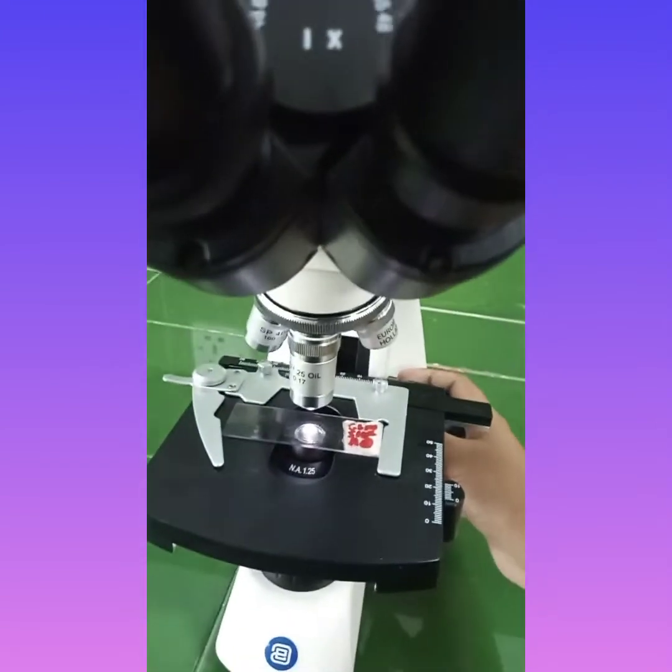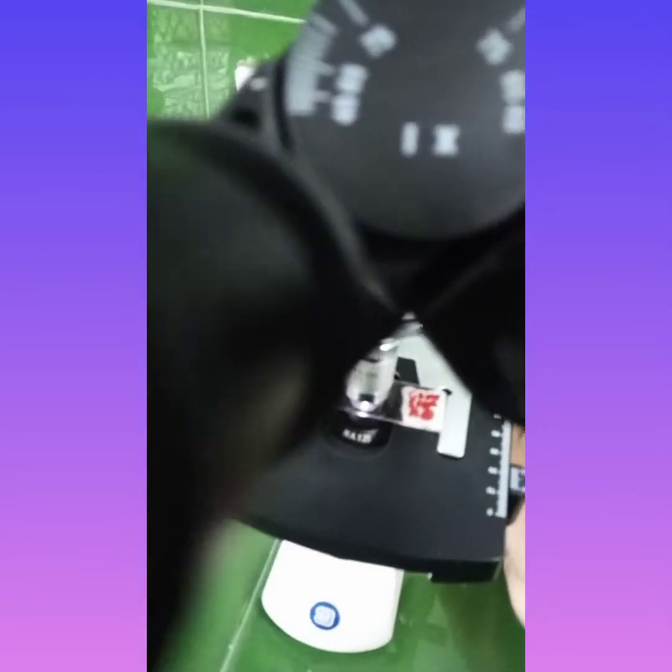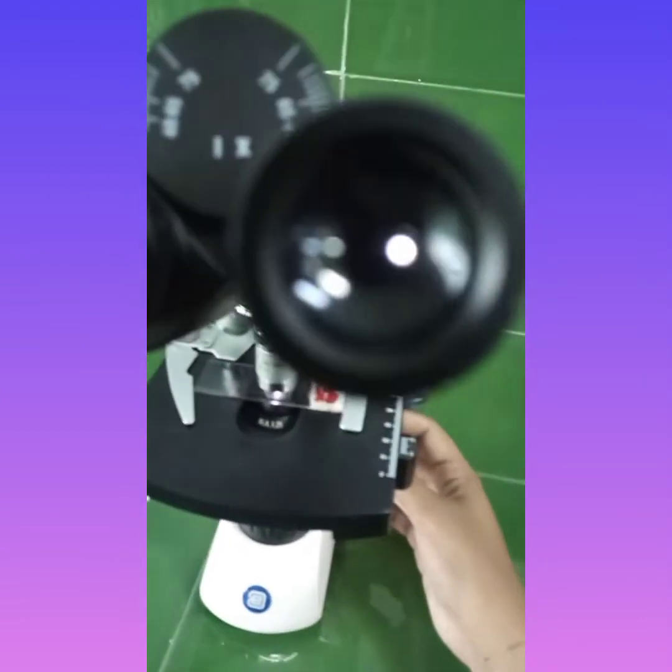After the slide has been adjusted, I will move the coarse focus, which will help to move my glass slide in the upward direction, so that it will be brought closer to the objective lens and will help to observe my results. Now see how I will move the coarse focus, and it will help to show you the results.